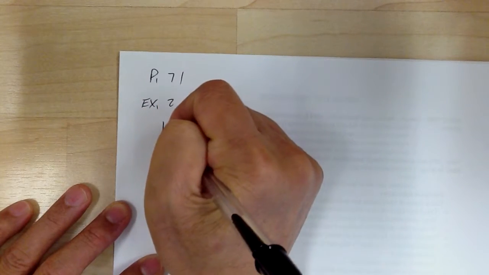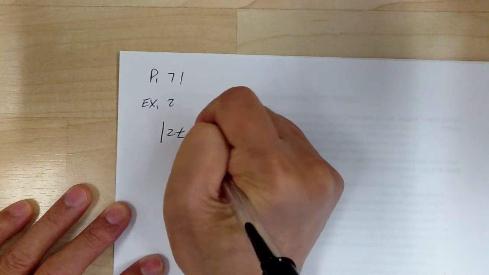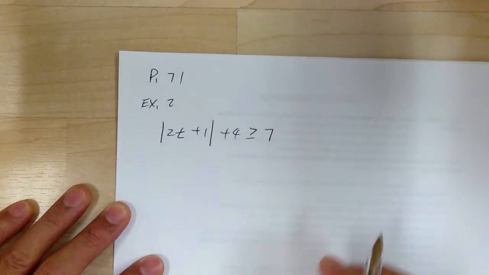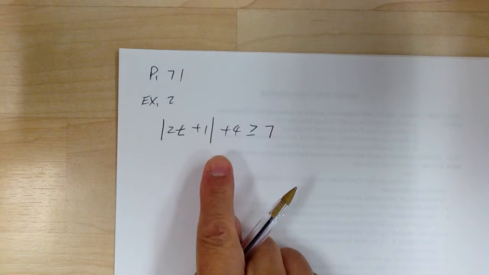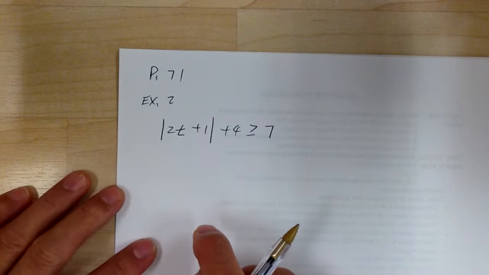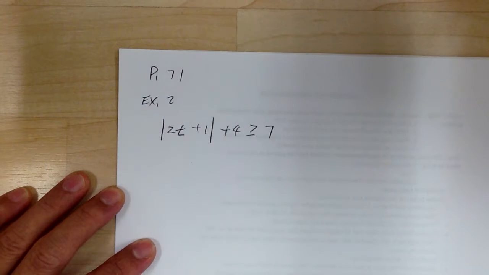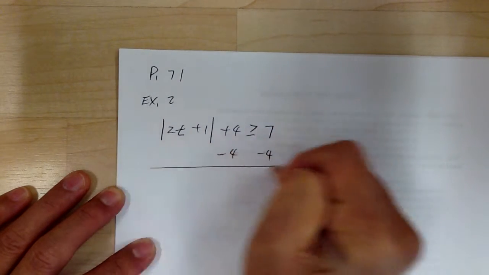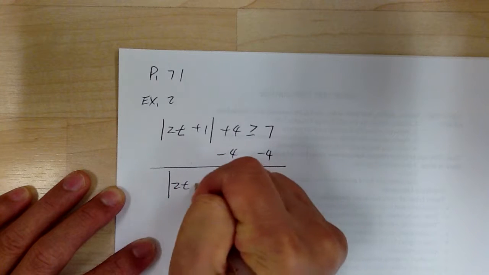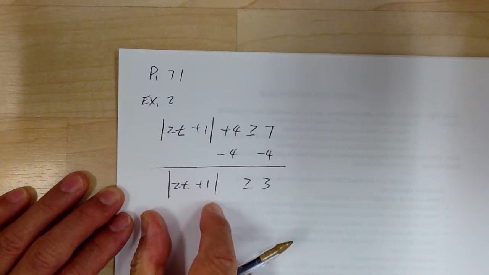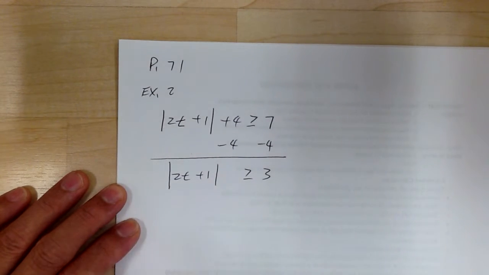So you have absolute value of 2t plus 1 plus 4 is greater than or equal to 7. So again, you need to isolate the absolute value by itself. Do not separate the equation right away. Okay, so some people will make that mistake of separating right away. So make sure you have absolute value by itself first. So minus 4. So you got absolute value of 2t plus 1 is greater than or equal to 3. So again, you need to get absolute value by itself. Then after that, you're ready to separate.